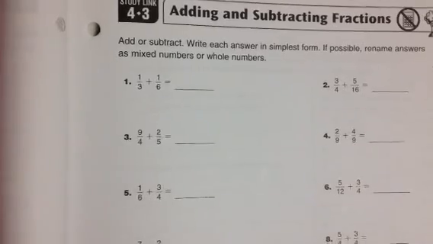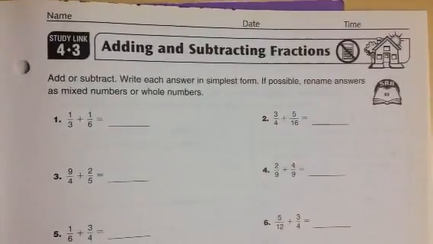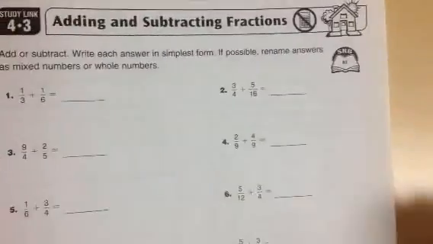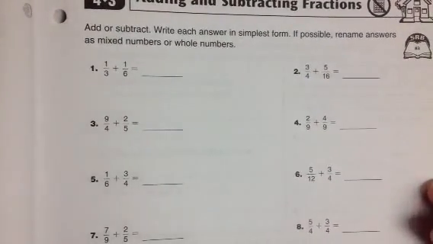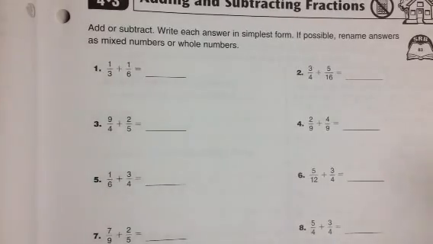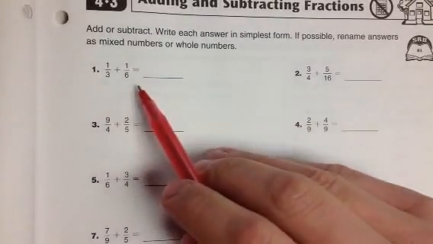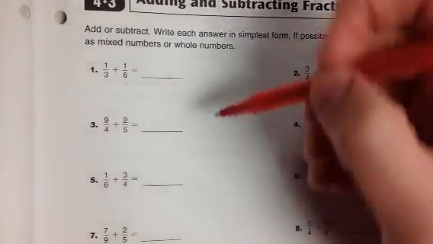Hey guys, tonight's homework is StudyLink 4.3 about adding and subtracting fractions. It's on page 89. The big key here, if you're having trouble, is getting common denominators, so the same number on the bottom. So we have to look at number 1, at 3 and 6, and how could we combine those?